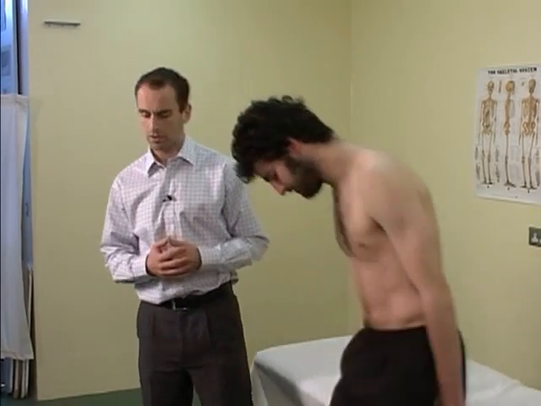So mobilizing exercises or stretching exercises may be used to improve the range of movement and flexibility of the lumbar spine. These could be prescribed to be done as a home exercise if appropriate.